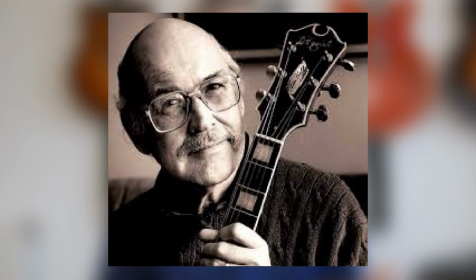Tal Farlow is of the first generation of guitar players to come after Charlie Christian. So he started making records in the 50s at the same time as people like Jim Hall and Jimmy Raney, and a little bit earlier than people like Wes or George Benson.